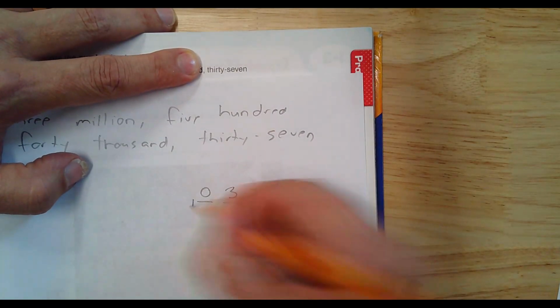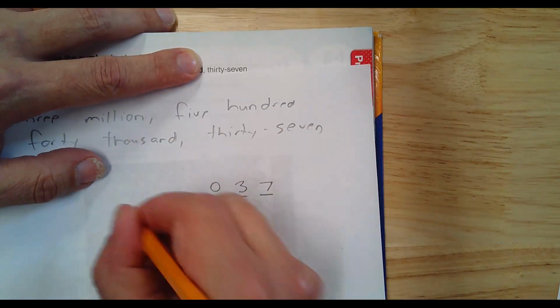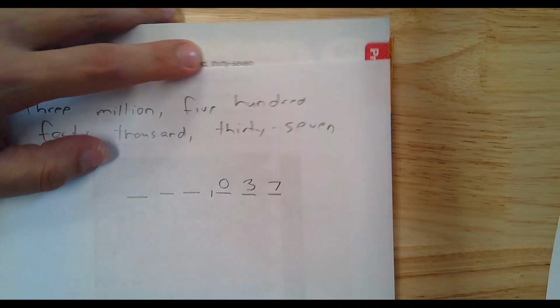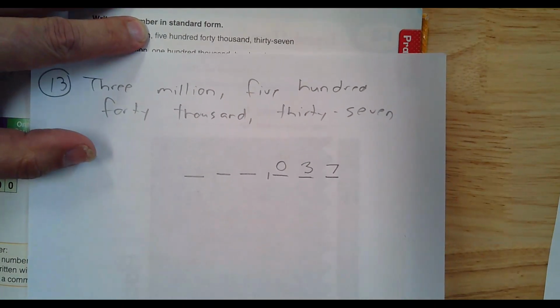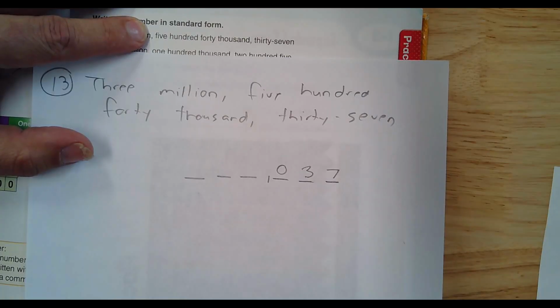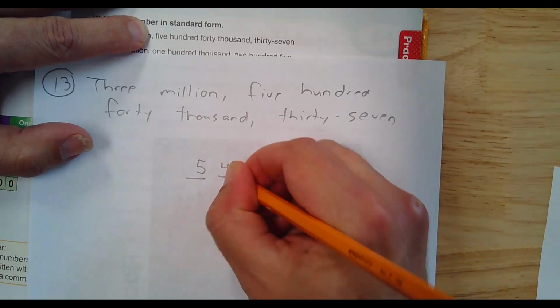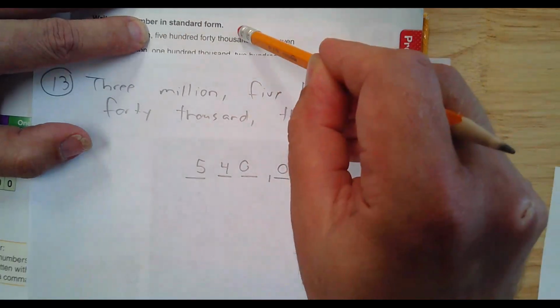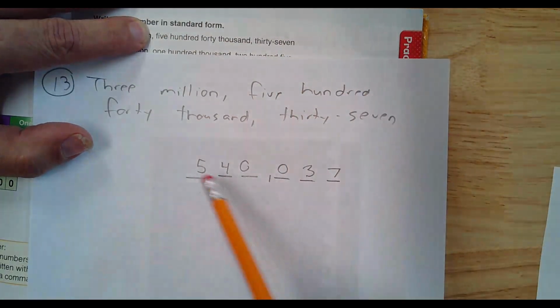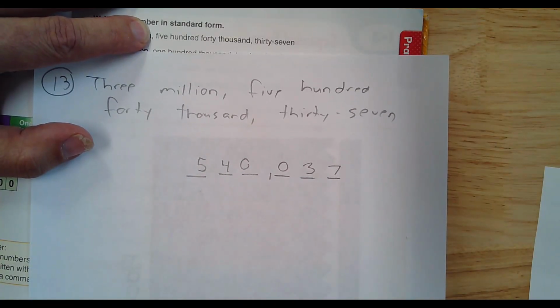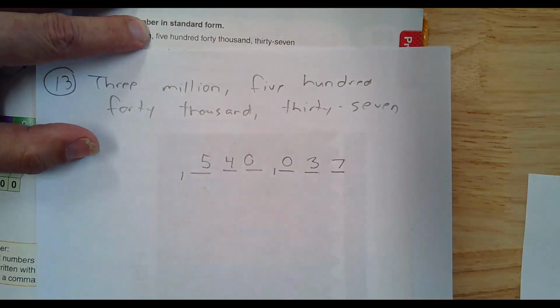Now, again, I'm going to work backwards. Now I'm going over here. What family am I working with now? The 1,000. Okay. And let's see here. 540,000. So what do you think I should write in these 3 lines here? 5, 4. Yeah. Because if I said the number was 540,037, would you agree with that? Now I'm going to put another comma again.